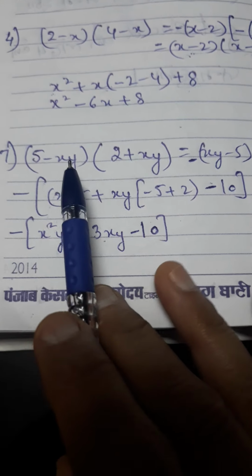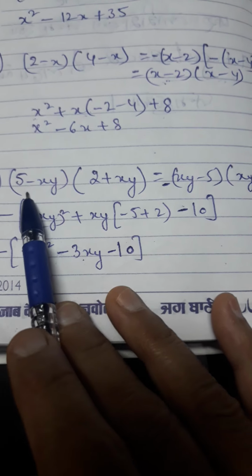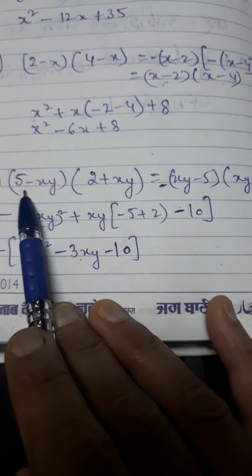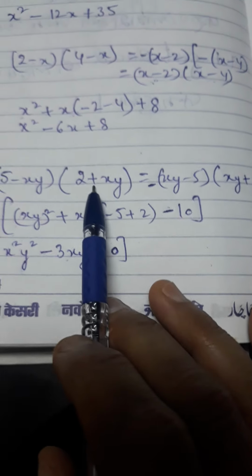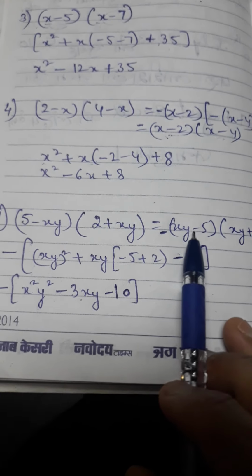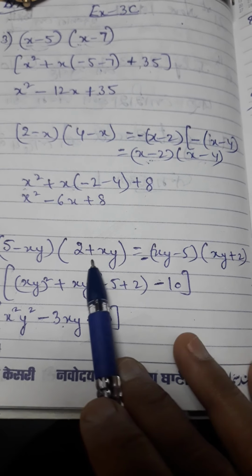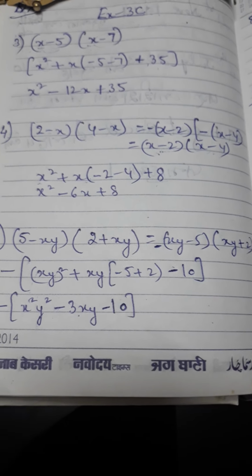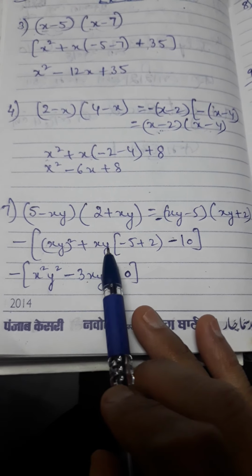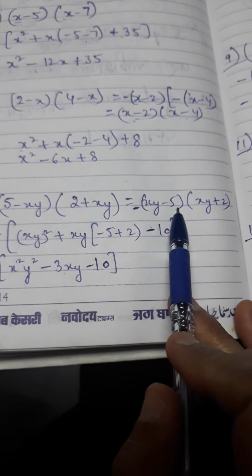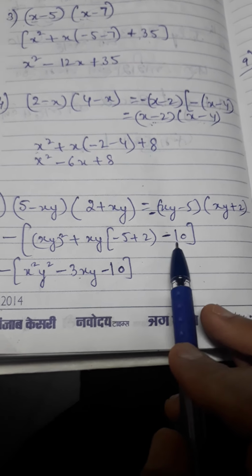Now similarly here, 5 minus xy, 2 plus xy. Now here xy minus 5, when we take minus common, because again the second terms are the same, first terms are not the same. So here minus is common, xy minus 5, xy plus 2. This can be written directly, no need to take the minus out. So here again first term square plus first term, as it is you write, then these constants along with the sign, minus 5 plus 2, then their product, minus 10.